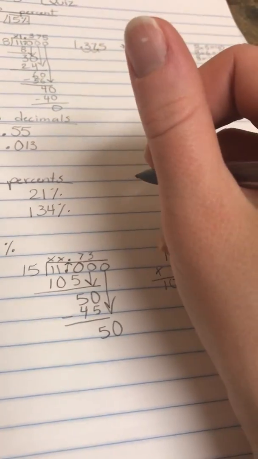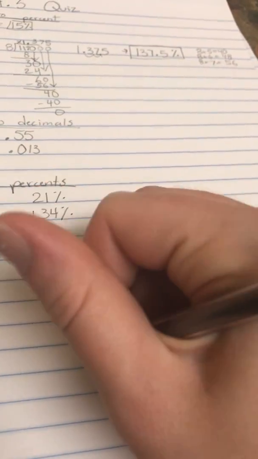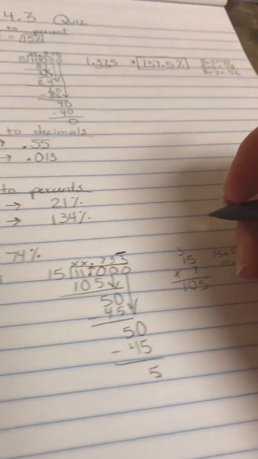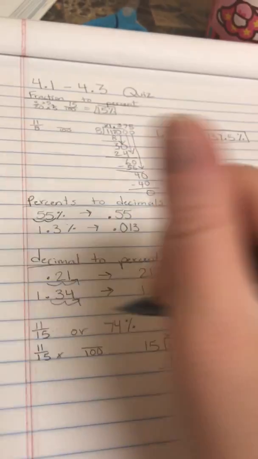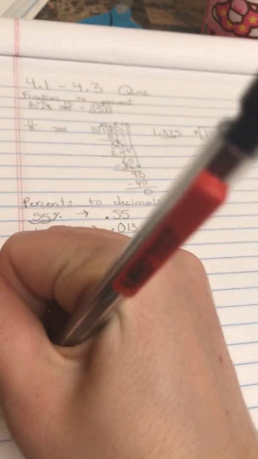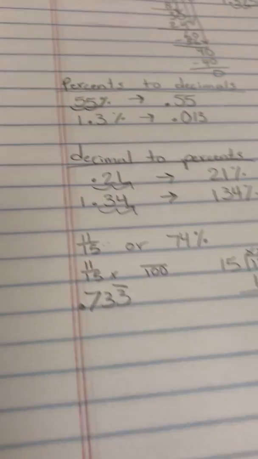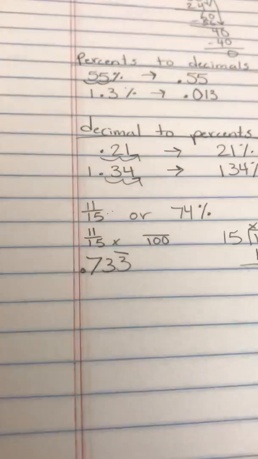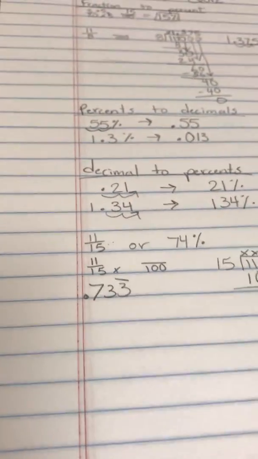We have our 50 again. It goes in there 3 times, gives us 45, 5 left over. So it looks like we're going to have repeating. So my decimal is 733 thousandths repeating, okay?